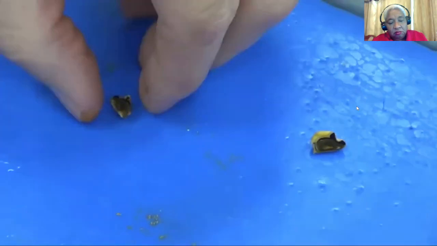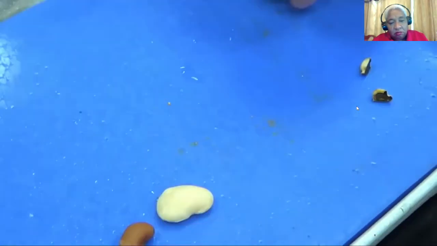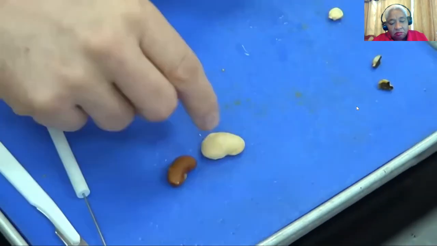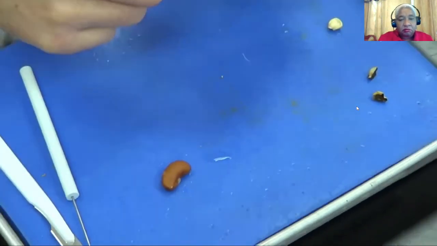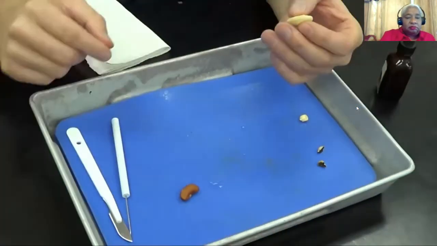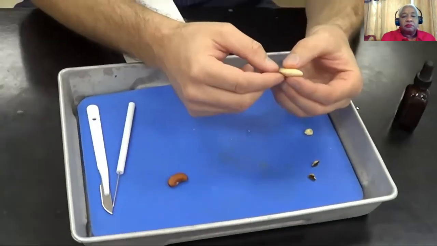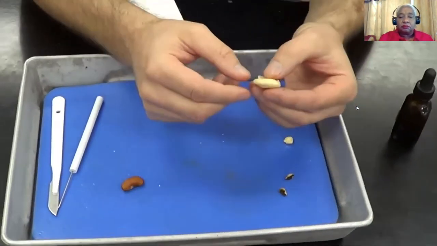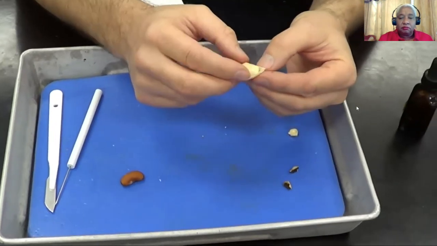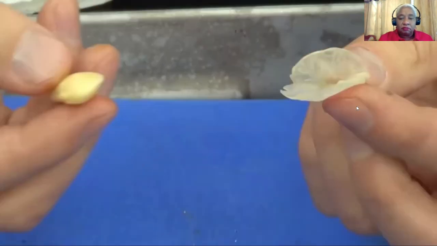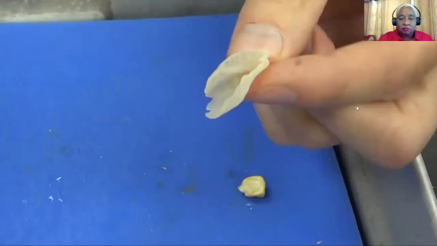Now, let's go ahead and move on to the dicot seed. I'm going to start with the lima bean first. This has been soaking for about 8 hours or so, so it comes off pretty easy. You can see that just by moving my fingers the seed coat is literally falling right off. So that's the seed coat.